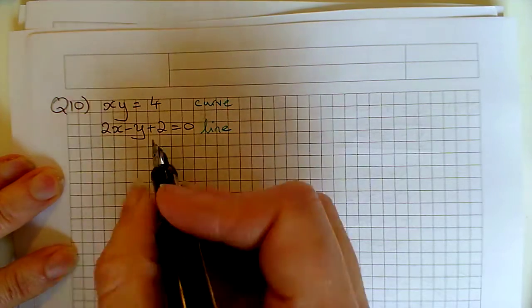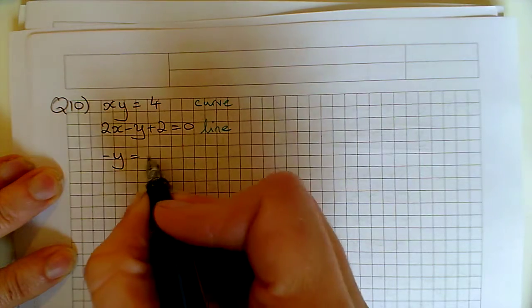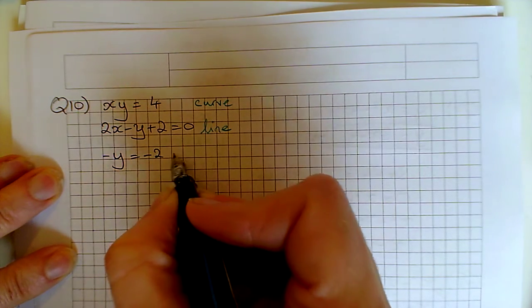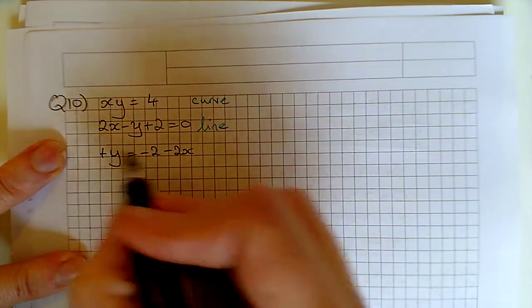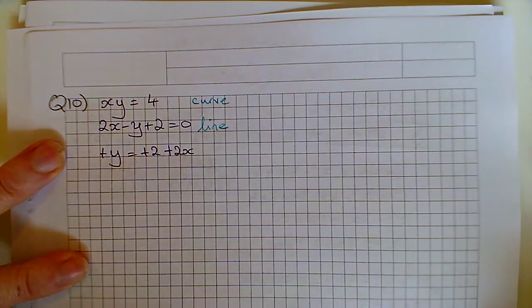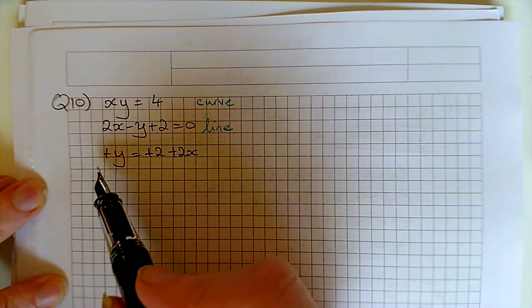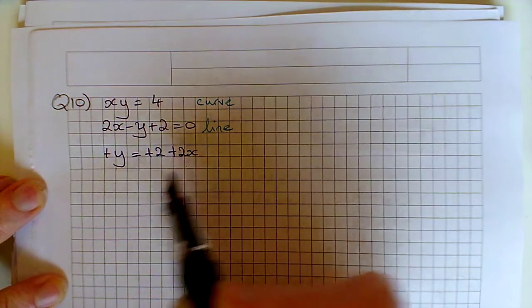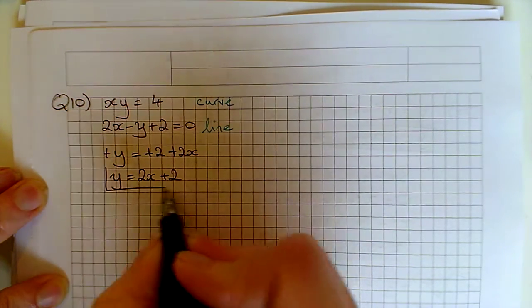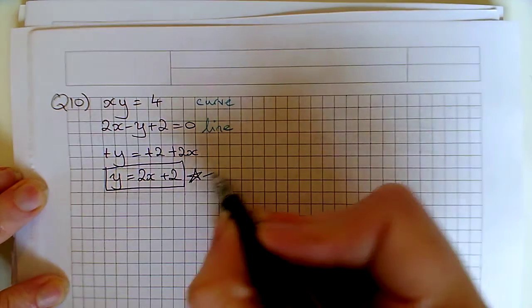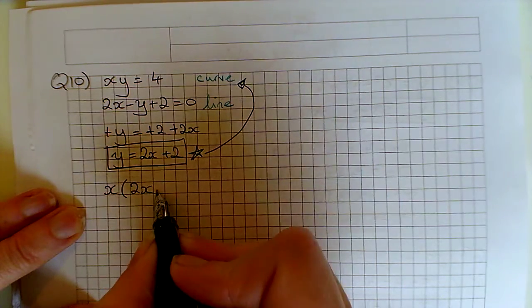I rewrite my line. Now, this time I'm going to write it as y equals something something. Why? Because I don't want to have a fraction if I can help it, because squaring out fractions is a pain. So I move the 2 over there, and I move the 2x over there, and I then have a minus y equals minus 2 minus 2x, and then I change the signs. So y is equal to, I like to have the variable first, 2x plus 2. That's my star equation, which I sub into my curve.